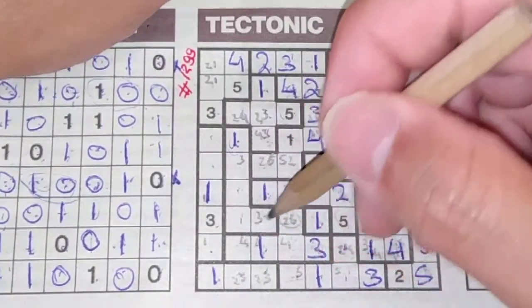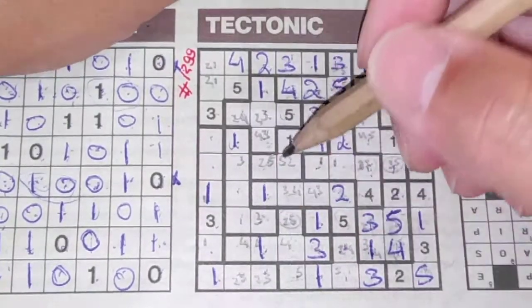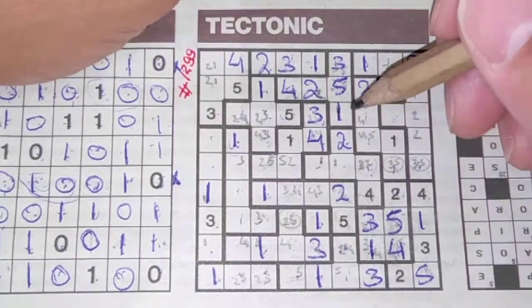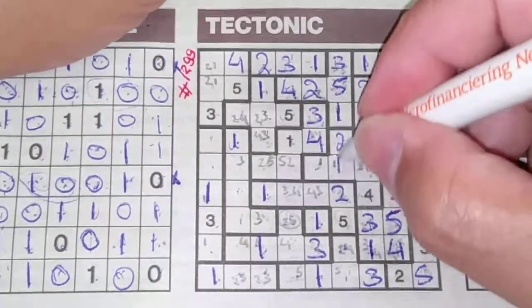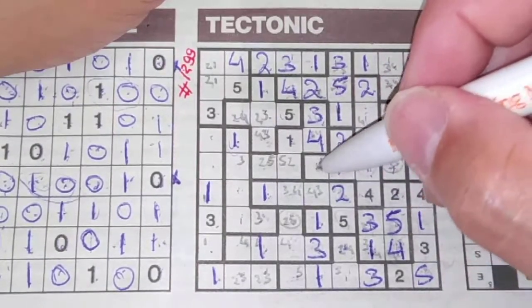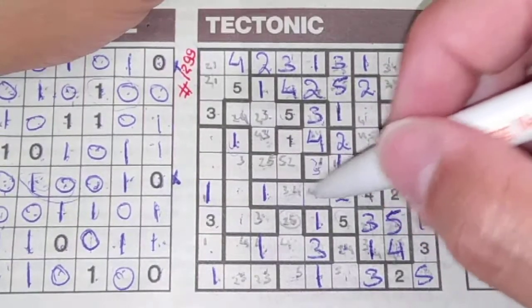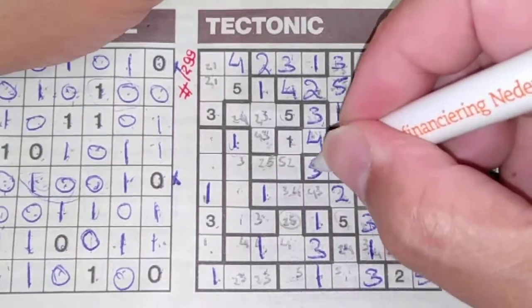It's 4. Box cannot be a 4. Yeah. We have a 1 here, so this cannot be a 1 anymore. This should be the 1. So we have a 3 and a 5 left. I cannot place a 3 here, otherwise I need a 3 in one of those two boxes. So the 3 should be here, and the 5 goes there.